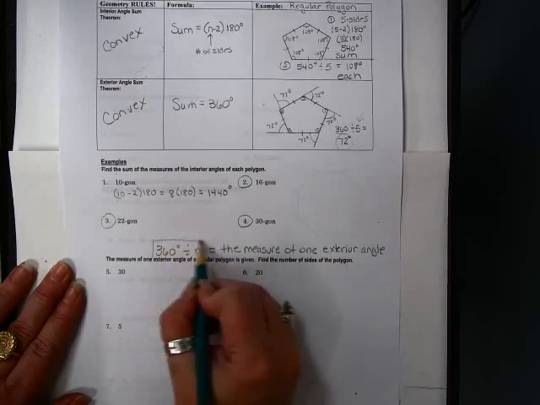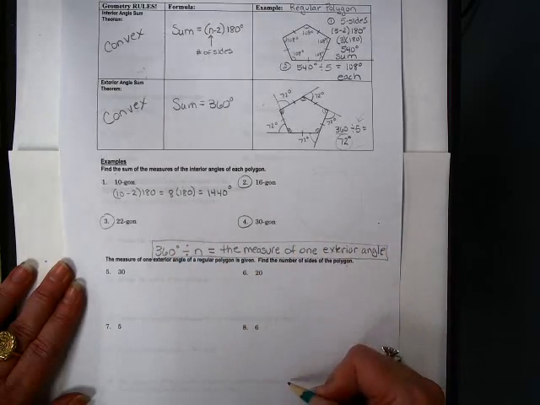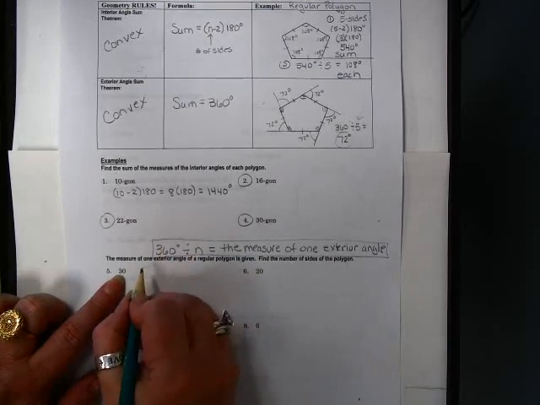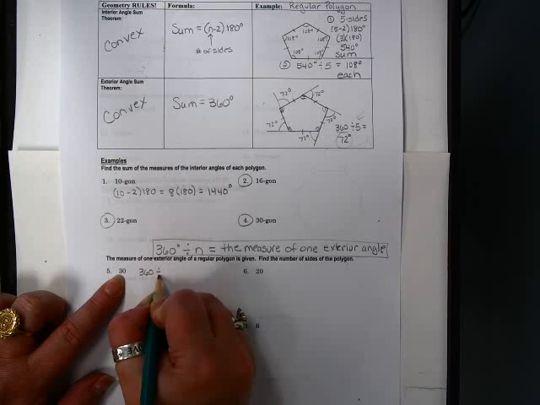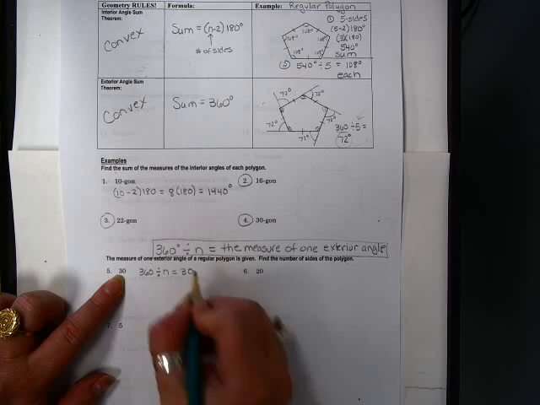So that's the information that we need to do all of these down here. Here we take 360 and divide it by the number of sides, which is what we're looking for, and it's going to equal 30.